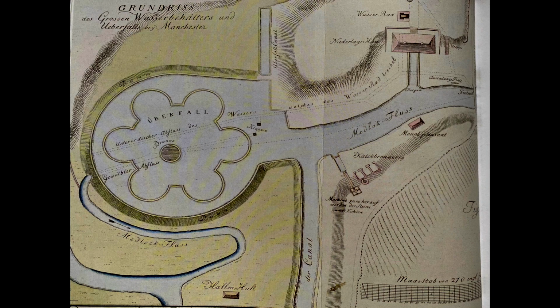Okay, so the cloverleaf weir designed by James Brindley, it had to be redesigned because apparently it wasn't very good. I think that the leaf bits that increased the circumference of the weir were too shallow and they got silted up, and so it didn't serve the purpose. So like I say, early 1800s, it got completely redesigned and rebuilt.